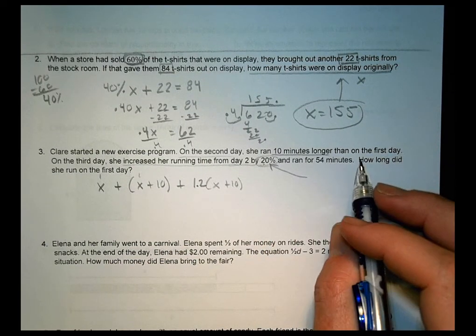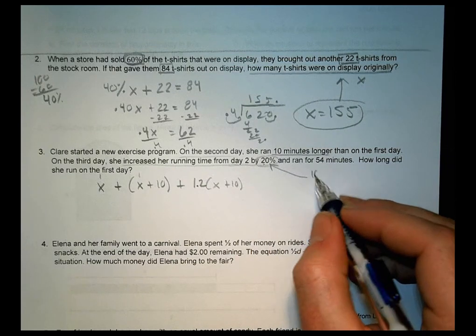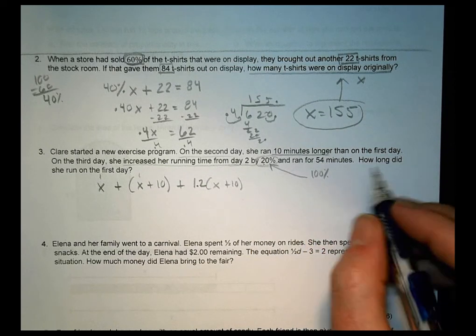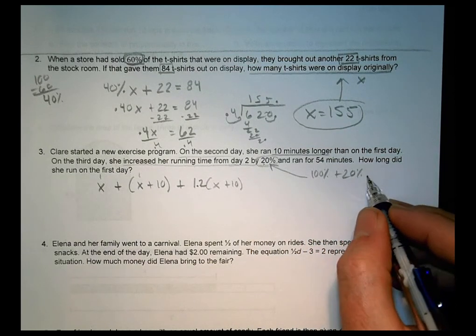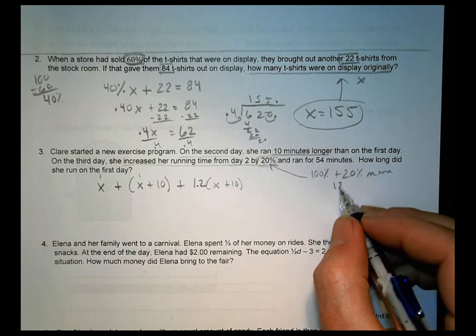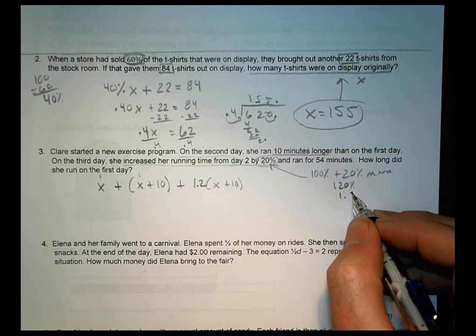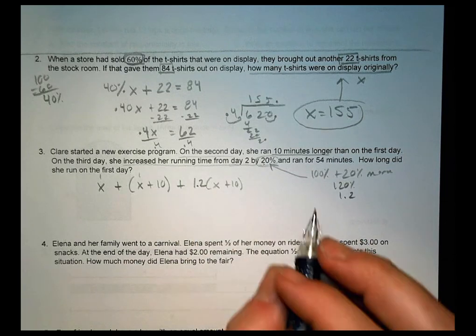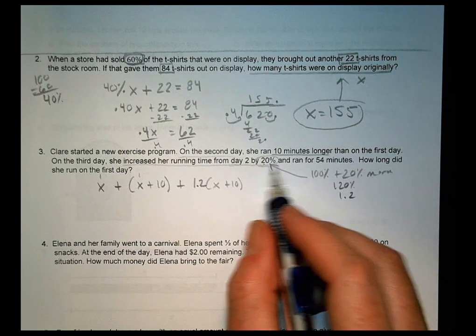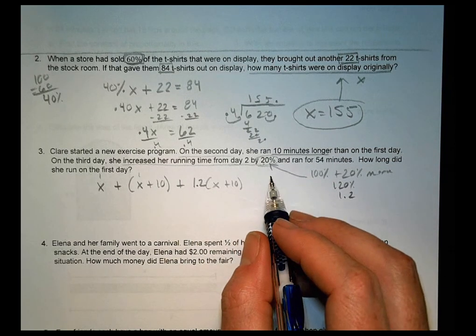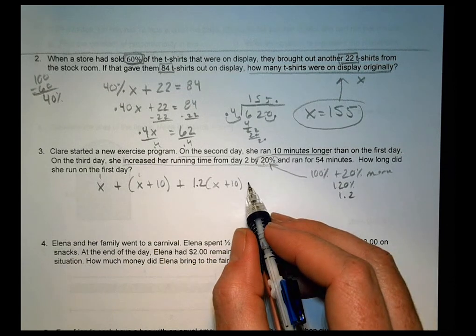I don't want only 20% of it. I want the whole thing. I want 100% of the second day plus 20% more. So a total of 120%. And as a decimal, that's 1.2. That's where I got the number from. And then it says in the end, she ran for 54 minutes.